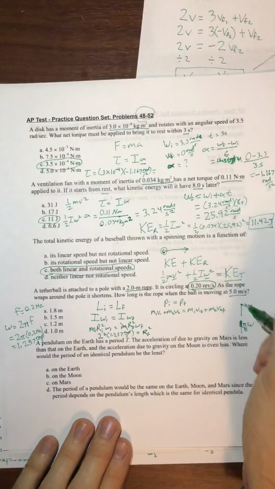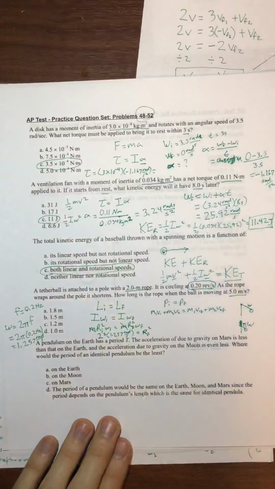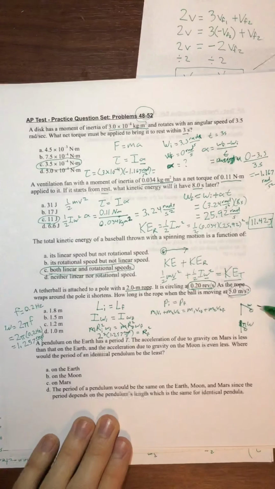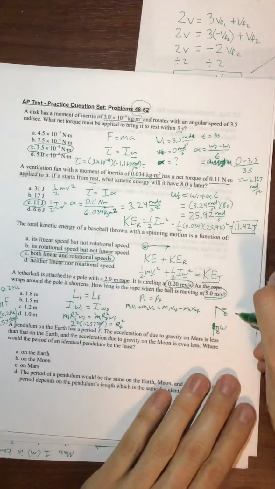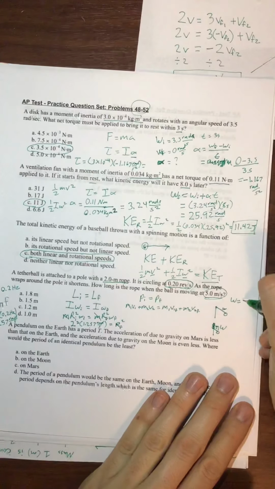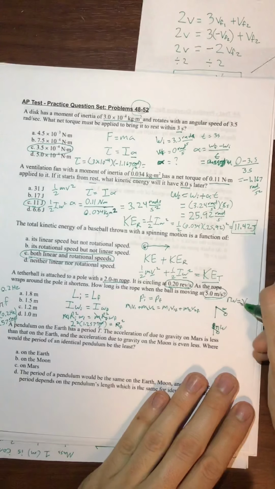And the final angular velocity, ooh, they didn't give us the angular velocity. They gave us the regular linear velocity. So in order to figure out the actual angular velocity, we're going to have to use the equation omega times r is equal to v.